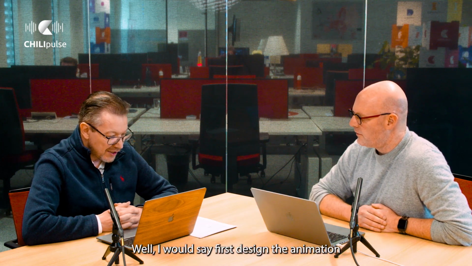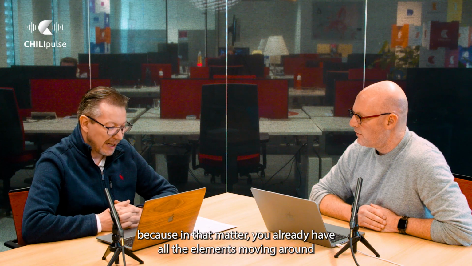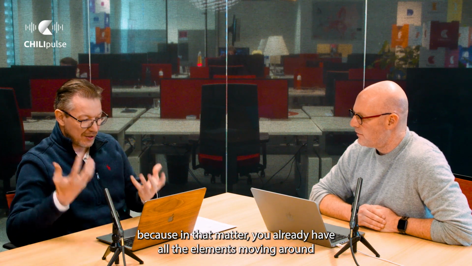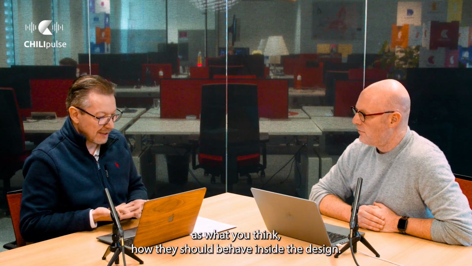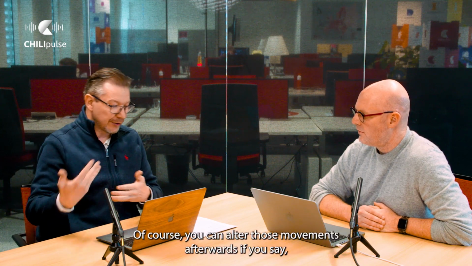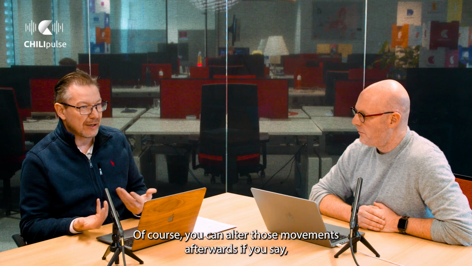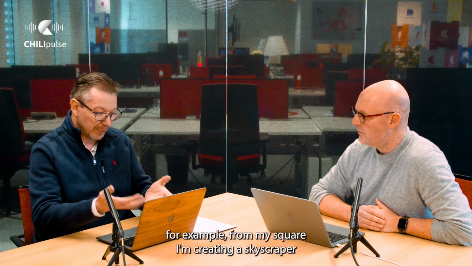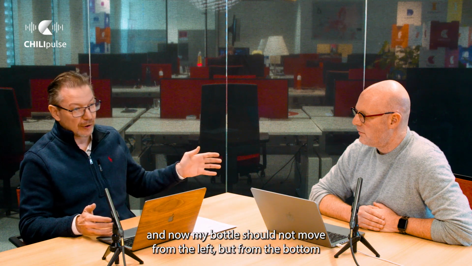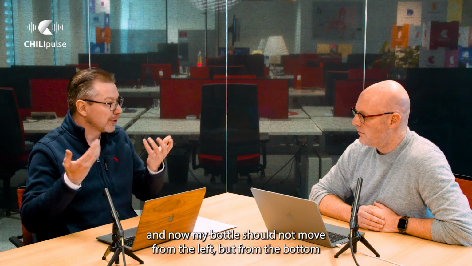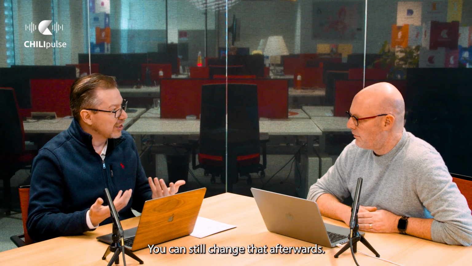Well, I would say first design the animation, because in that matter you already have all the elements moving around as you think they should behave inside the design. Of course, you can alter those movements afterwards. If you say, for example, I'm from my square, I'm creating a skyscraper, and now my bottle should not move in from the left, but from the bottom or something like that, you can still change it afterwards.